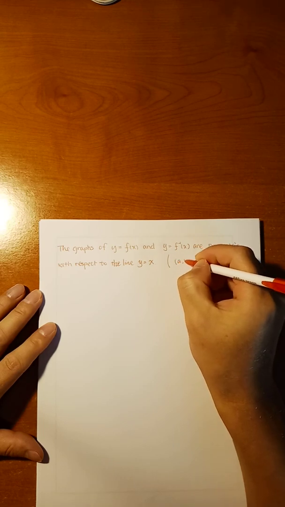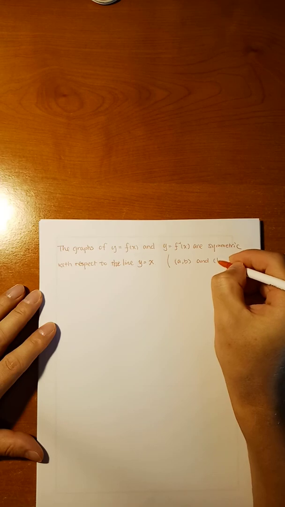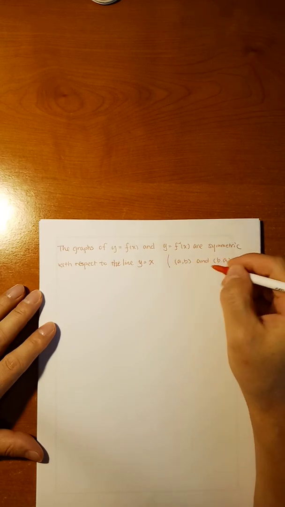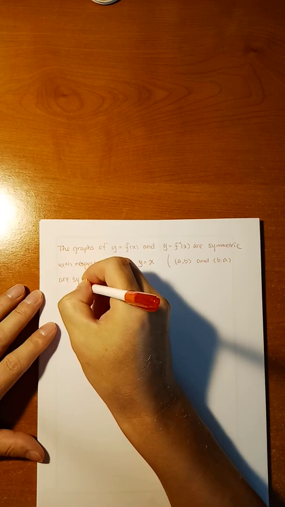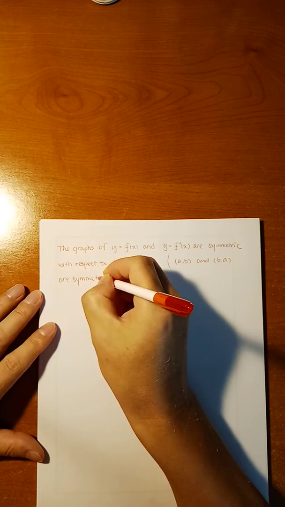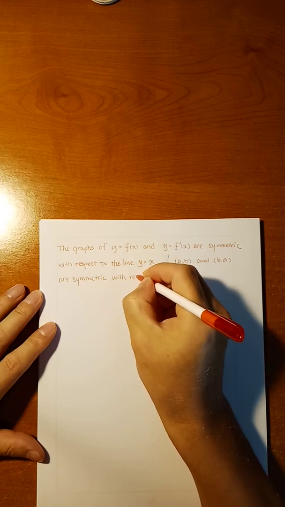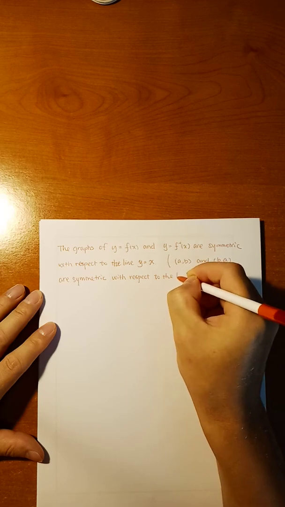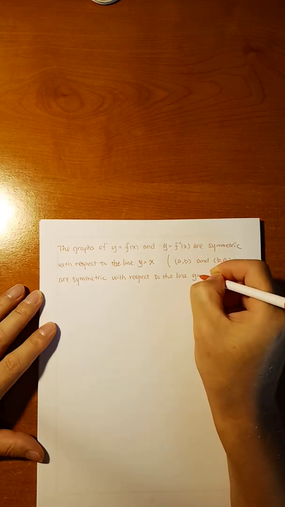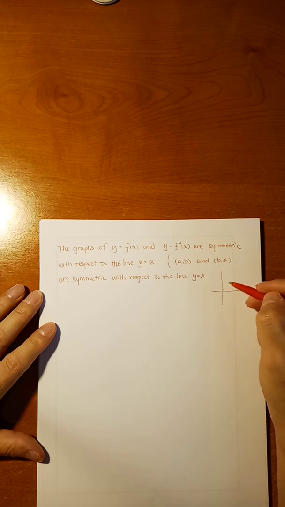And also we know that the points (a, b) and (b, a), if you exchange the x and y coordinates, these two points are symmetric with respect to the line y equal to x. This line has slope positive 1.